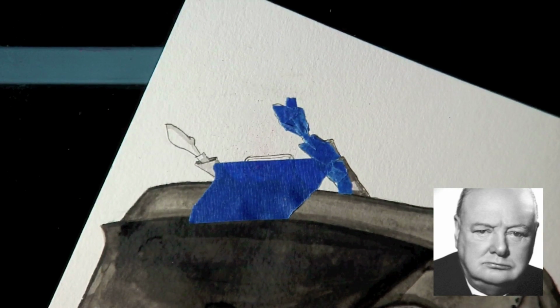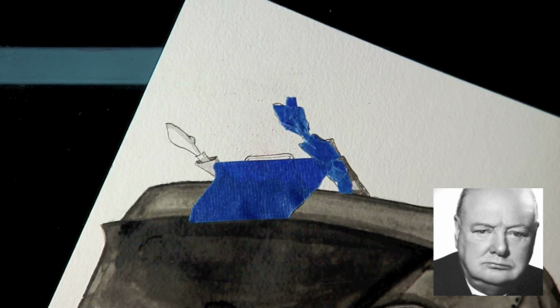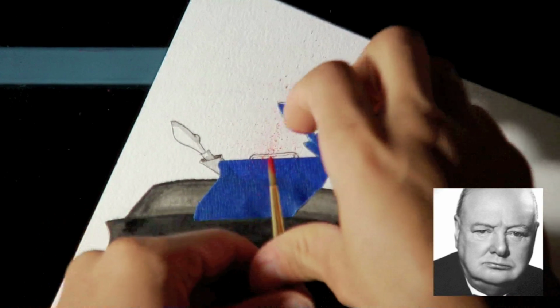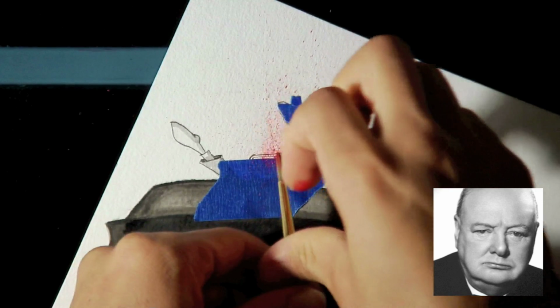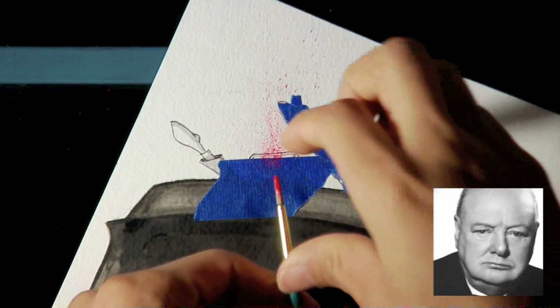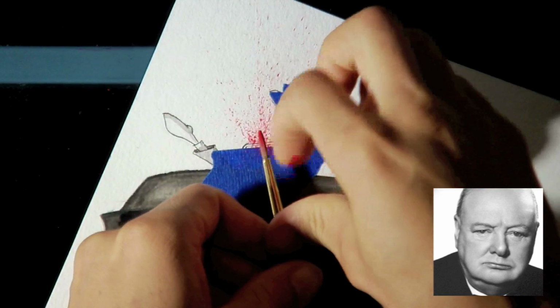When I first started doing this, I was wondering how the other artists were doing it, and I was practicing on a sheet of paper. So you might want to take a sheet of paper and just practice, and you just flick it a few times, and you get a good splatter. So that's how I did the splatter there.